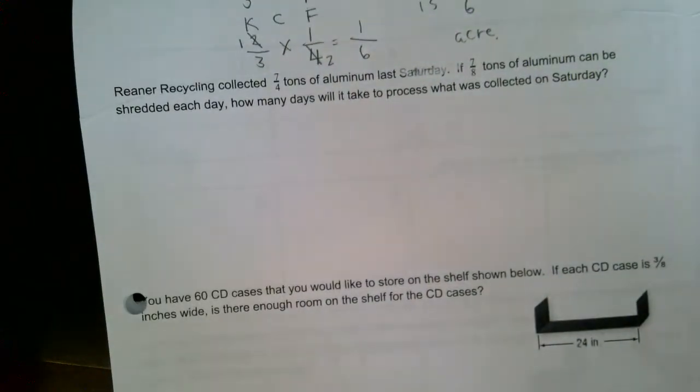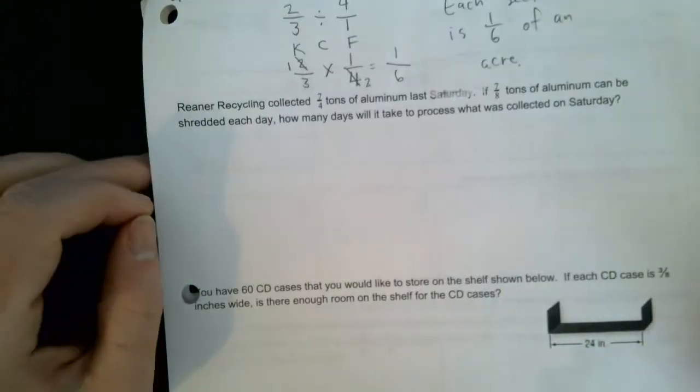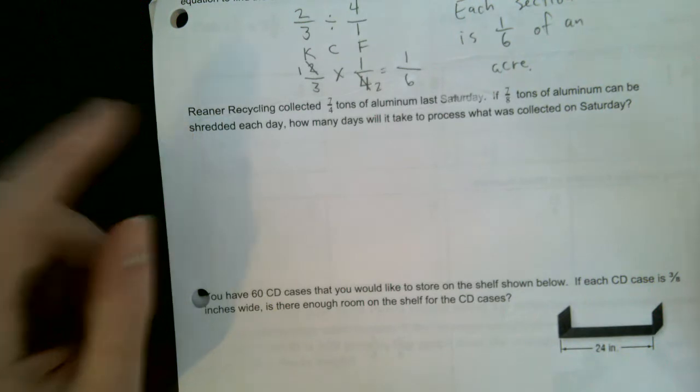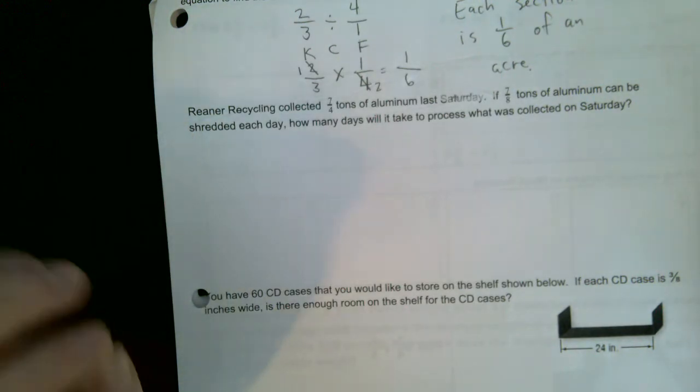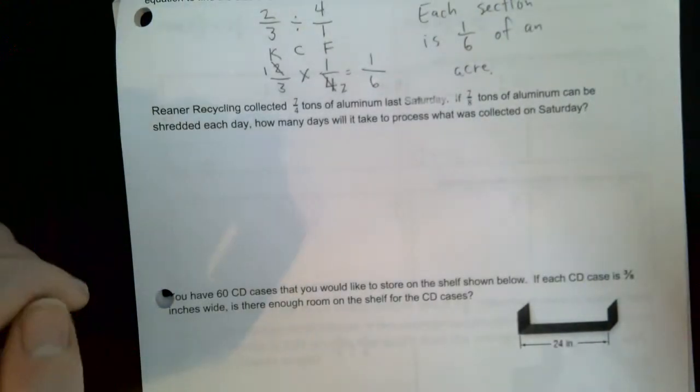All right, here we go. Let's talk about recycling, one of my favorite things. Actually, a 3-way tie between recycling, reducing, and reusing. So tied for first place is my favorite thing.